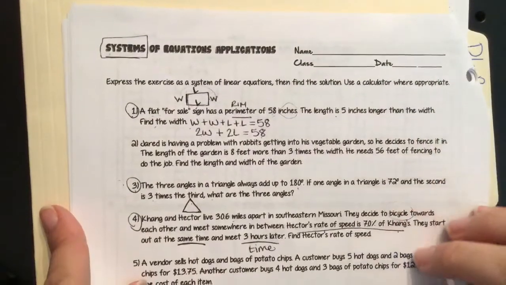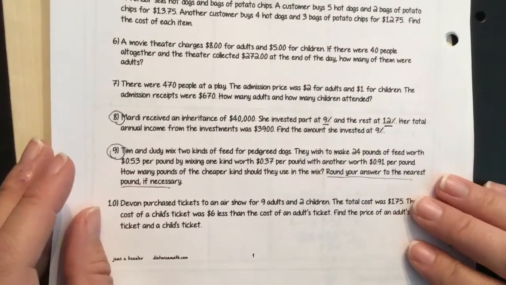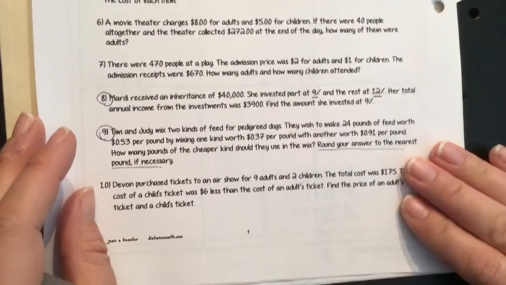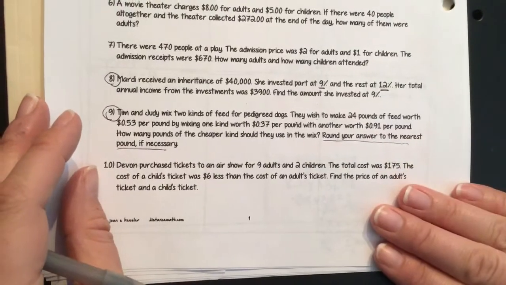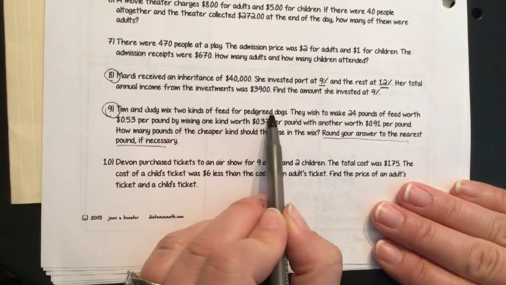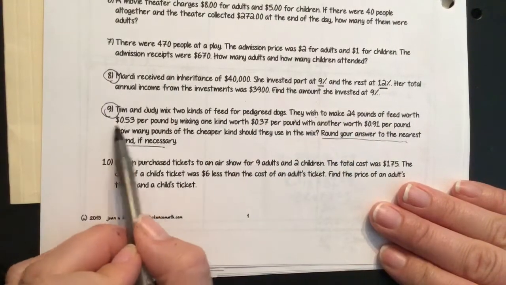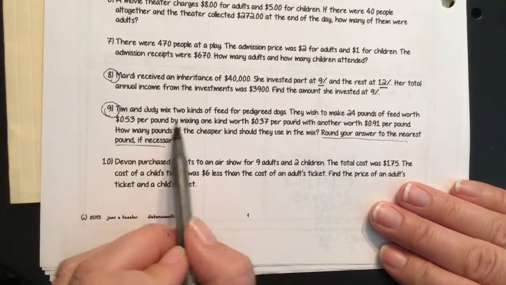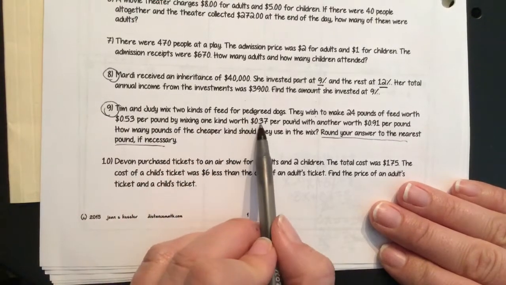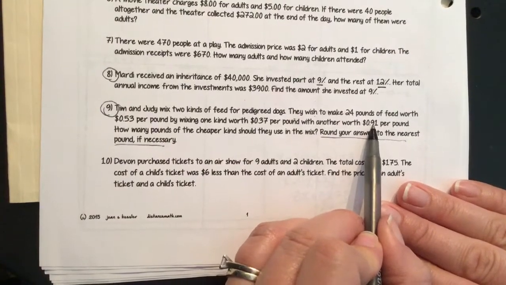Okay, now we're going to look at number 9 because I think that might throw you off. The others I think you'll be able to do just fine. So let's read this one. Tim and Judy mix 2 kinds of feed for pedigreed dogs. They wish to make 24 pounds of feed worth 53 cents per pound by mixing one kind that's 37 cents per pound with another worth 91 cents per pound.